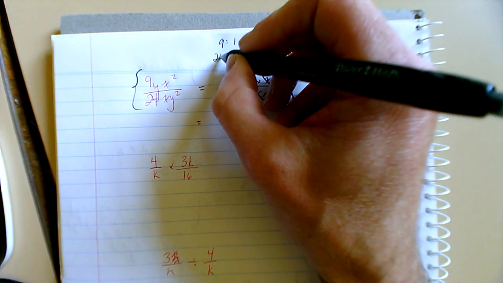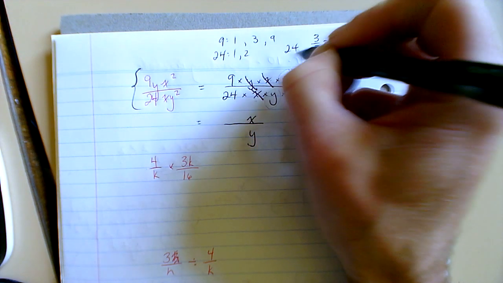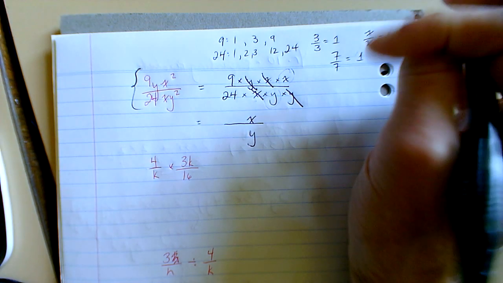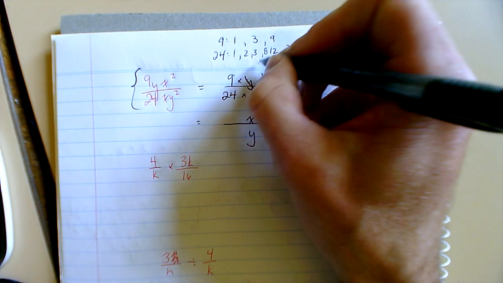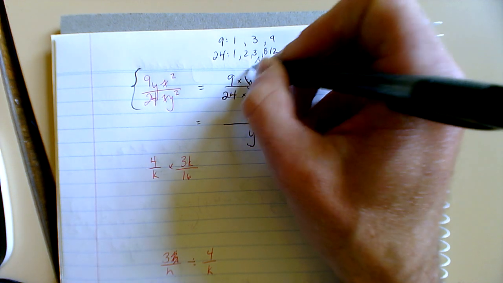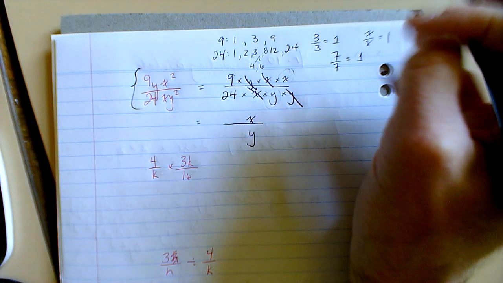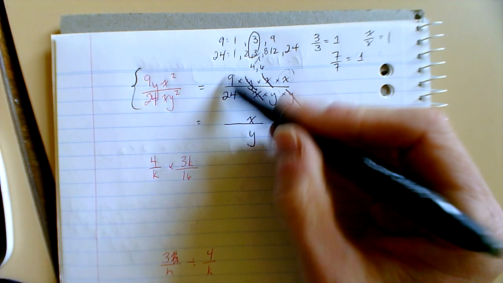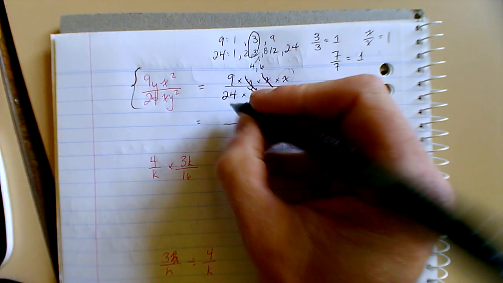And then for 24, the factors would be 1 and 24, 2 and 12, 3 and 8, and then I believe 6 and 4 should also fit in there. So I should get 4 and 6 as well. Those would be all the factors of 24. And the highest common factor between them is 3. By looking at these, I know that they're both divisible by 3.